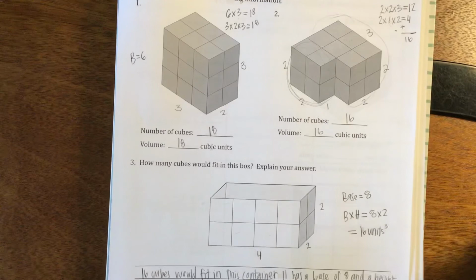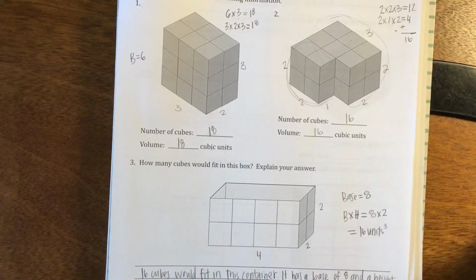So that is how you do 3 example problems from our lesson 9.1.